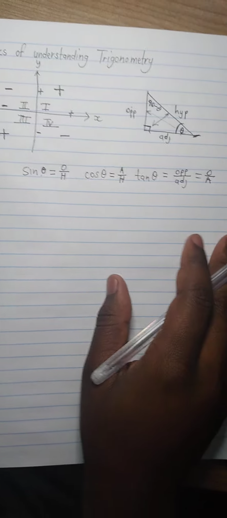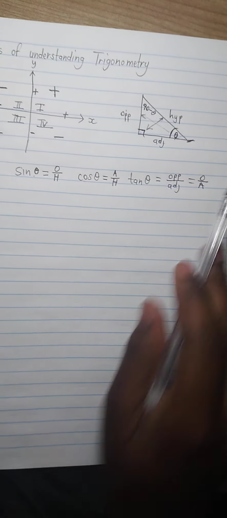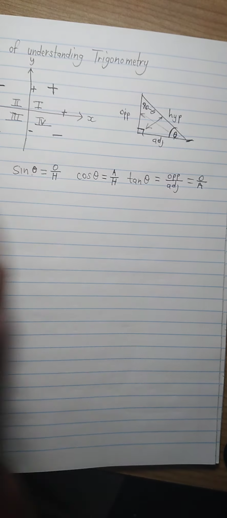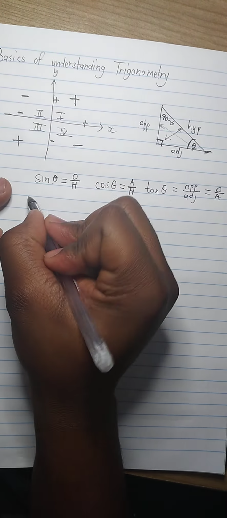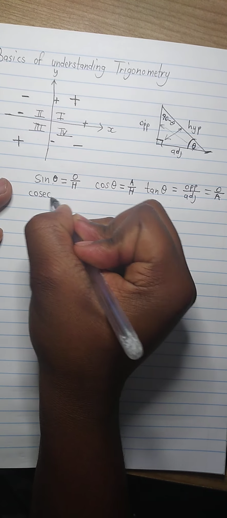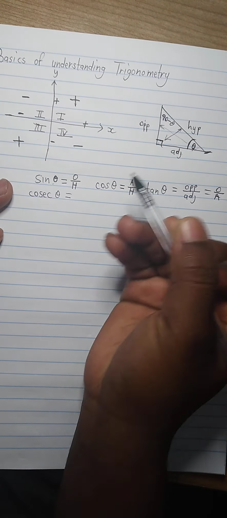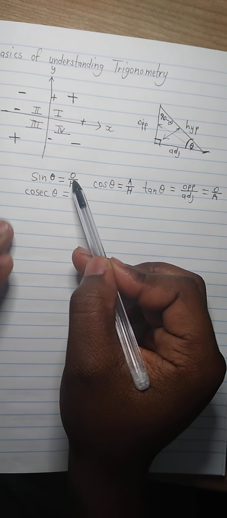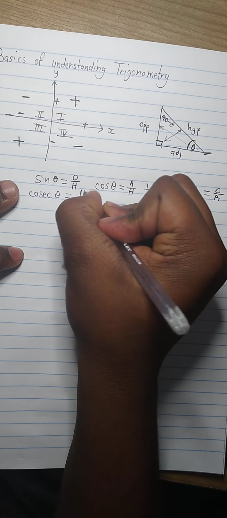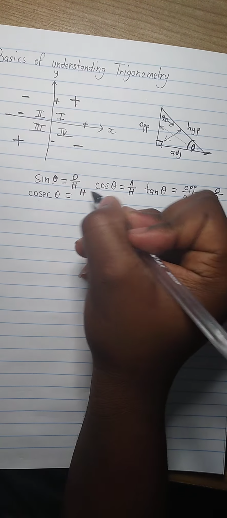If you can remember these basic things, then you can always know the reciprocals. The reciprocal of sine is cosec theta. If sine is equal to opposite over hypotenuse, then cosec will be hypotenuse over opposite, like we just interchange.